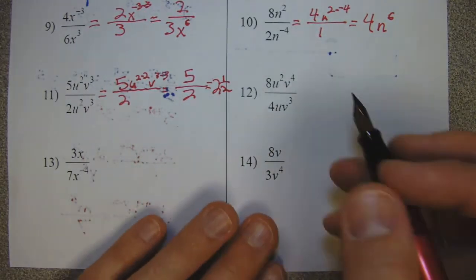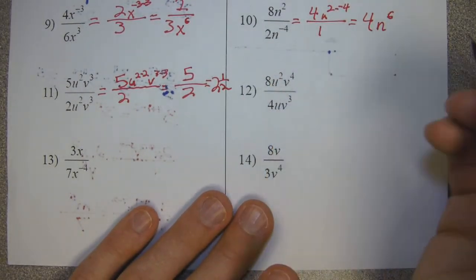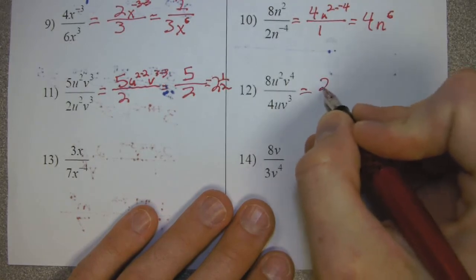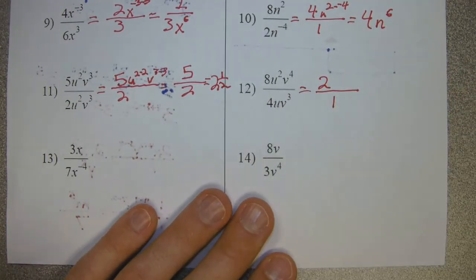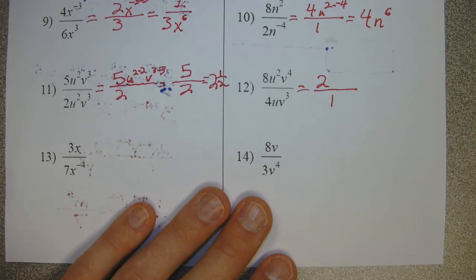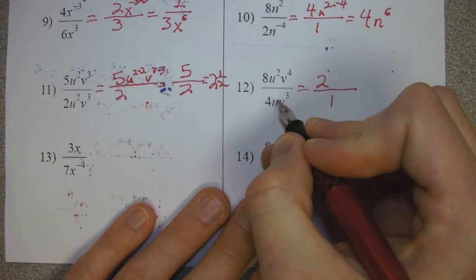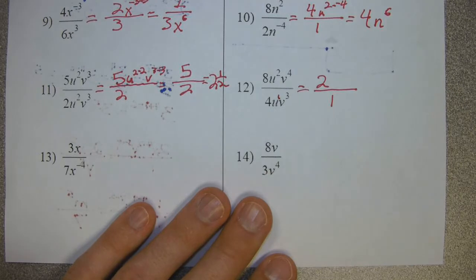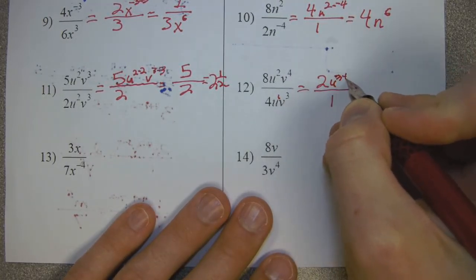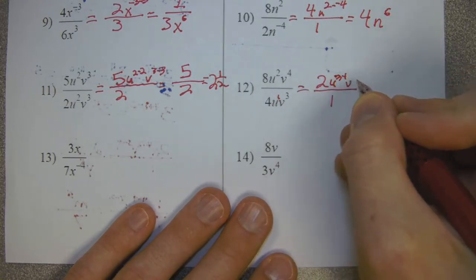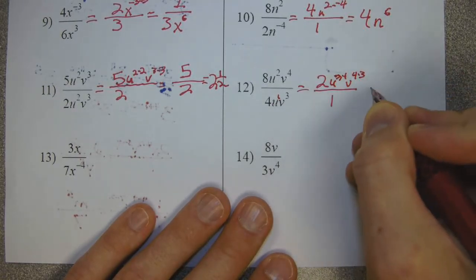All right, let's see where we're going. Number 12. 8 divided by 4 is simply 2. So let's write that down up here in the numerator. We'll put 1 as a placeholder for now. If we need to drop anything down there, we can. We've got 2 subtract. There isn't an exponent here, so we'll put a 1. So u to the first. So we got 2 subtract 1. And then v's, we got v to the fourth subtract 3.